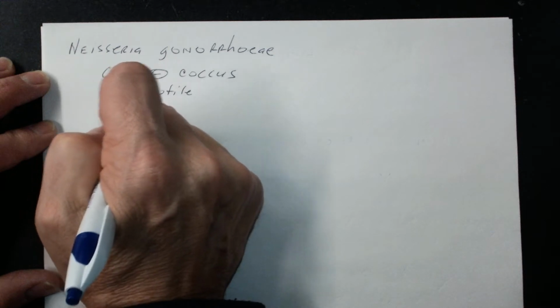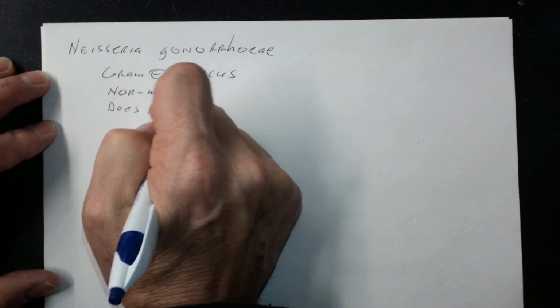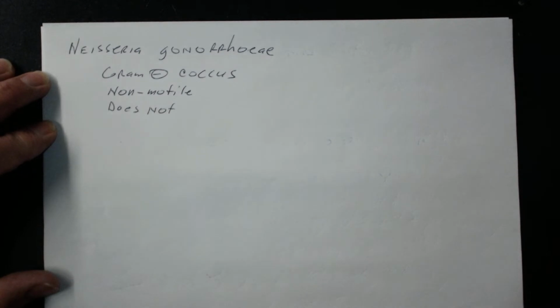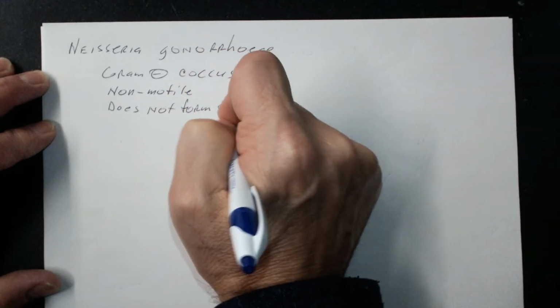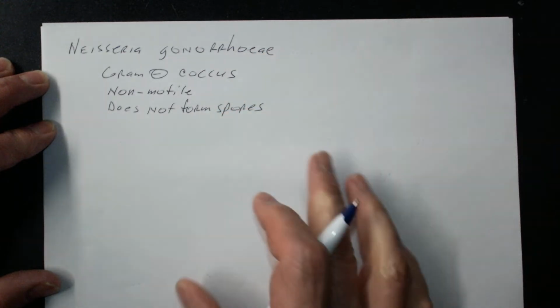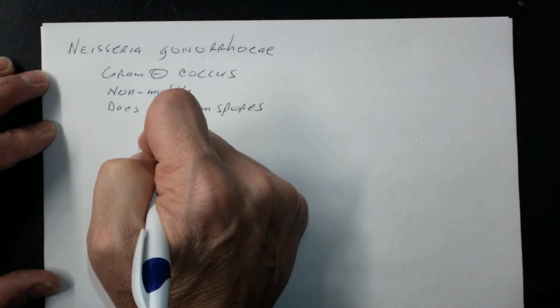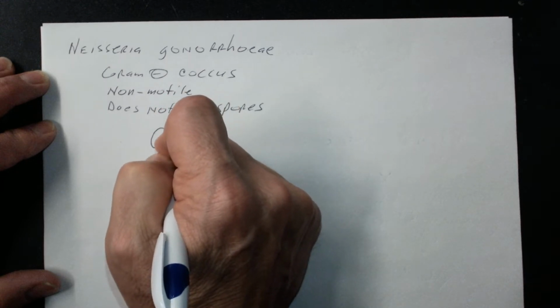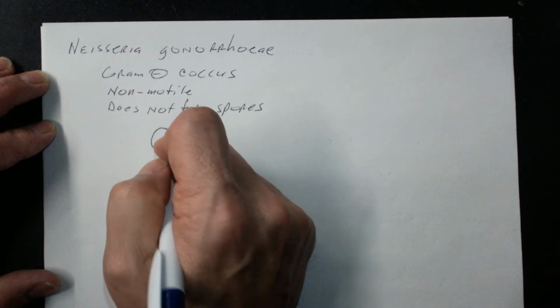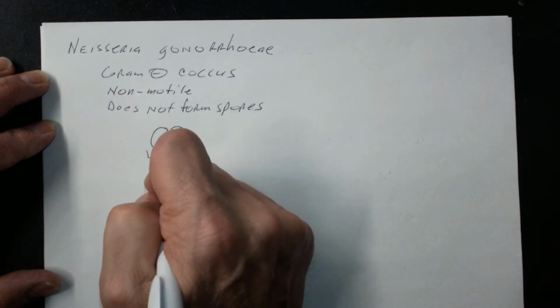Does not form spores. And it often appears as paired cells, and these pairs are called diplococci.